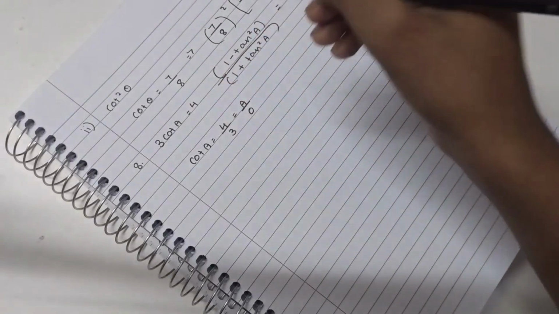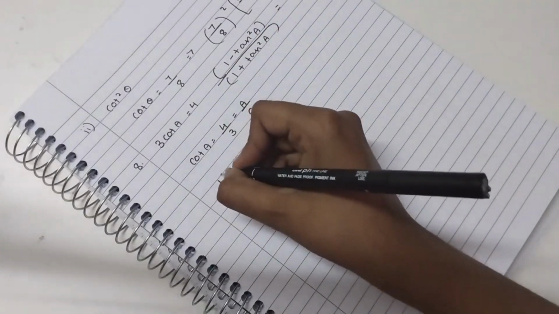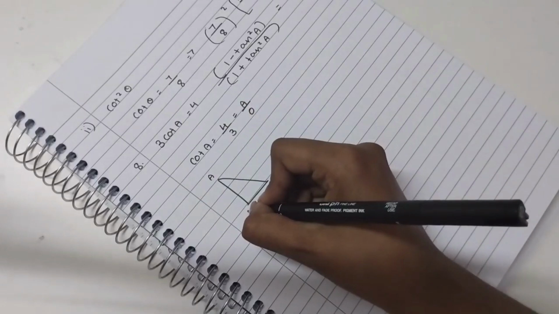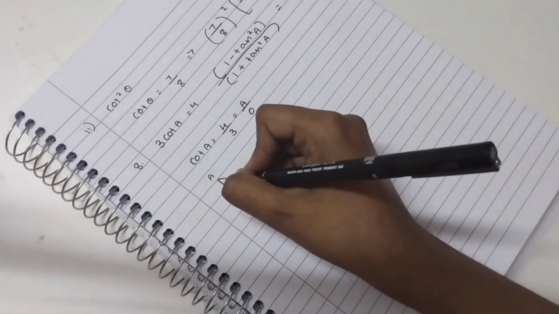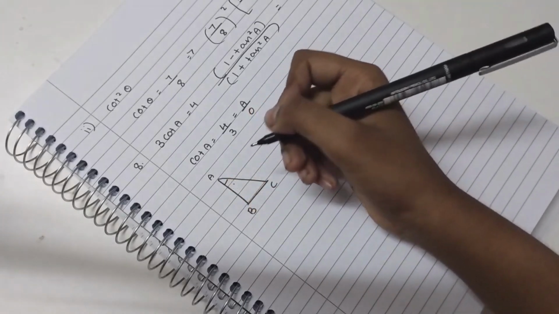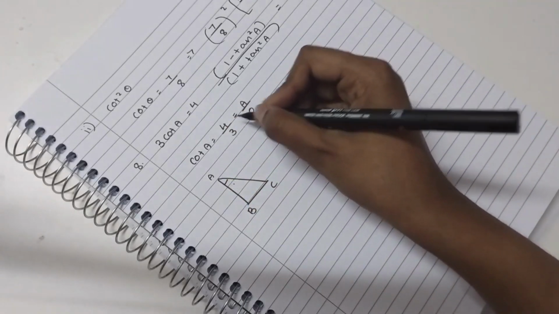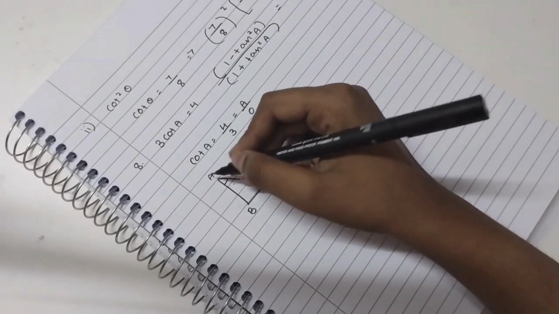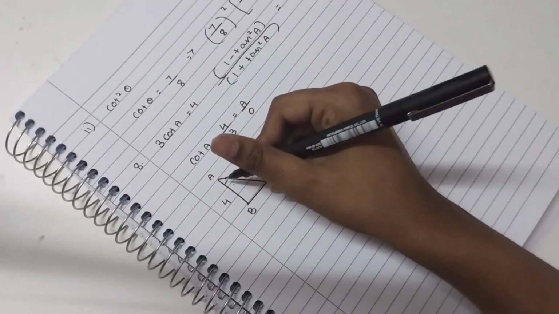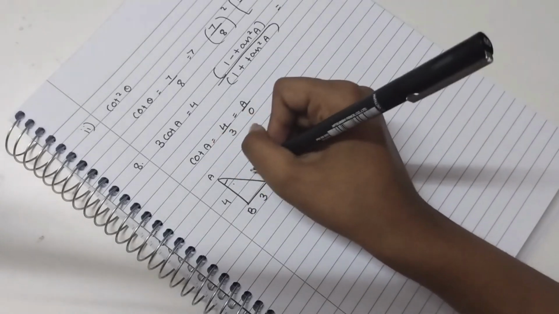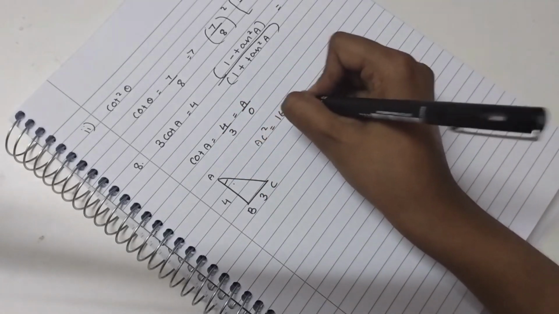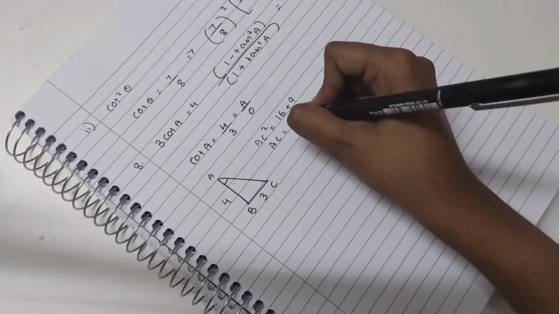And we know, in order to find the remaining values of cos and sine, let us assume that this is a right angle triangle ABC, where this is angle A, and then they've given that the adjacent side to angle A is 4. So the adjacent side to angle A is AB, which is equal to 4, and the opposite side to angle A is 3. And we need to find the value of AC. So we know that AC squared is equal to 16 plus 9, and AC is equal to root of 25, which is equal to 5.